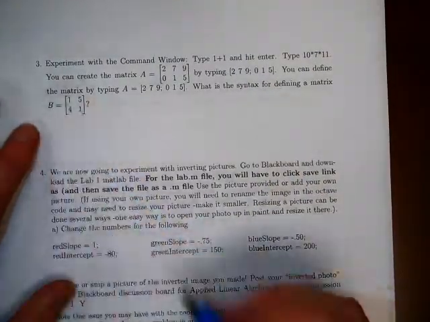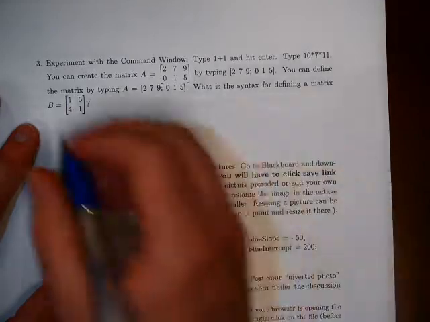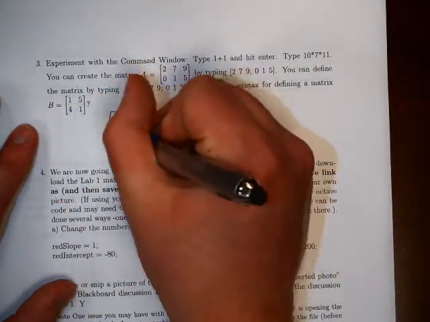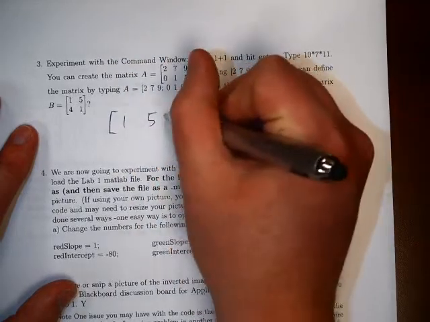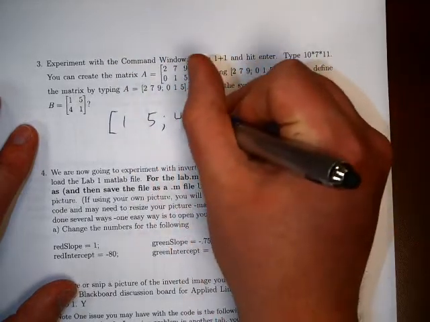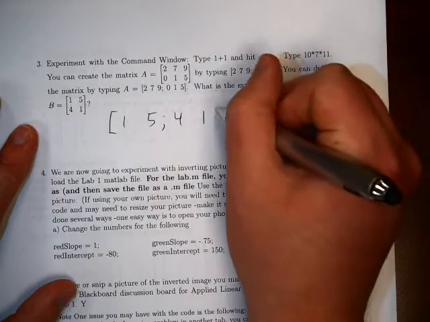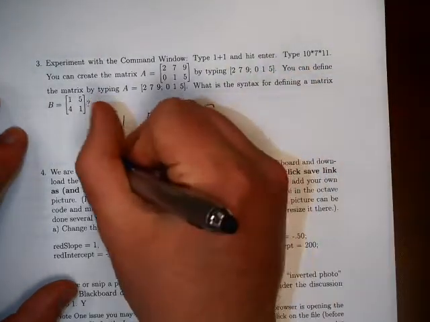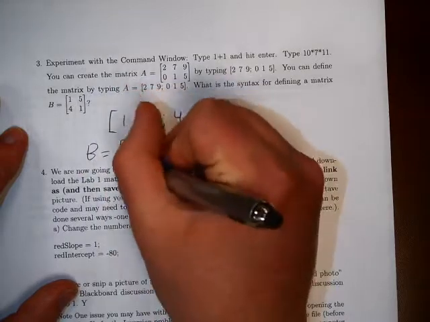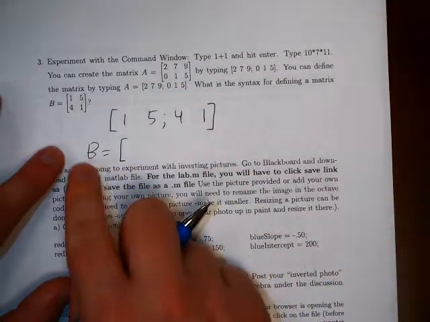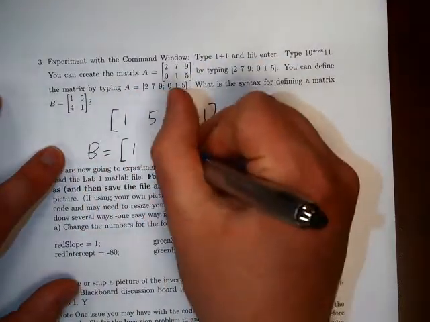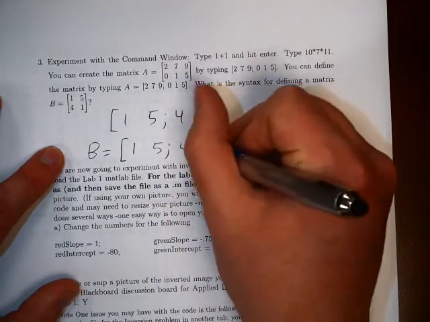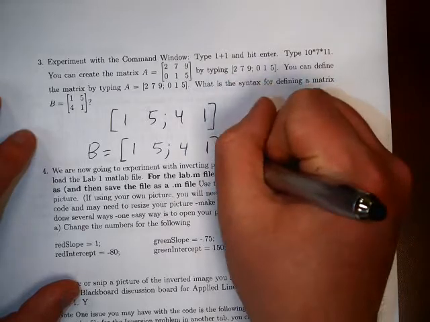If we wanted to define the matrix B, we could type 1 space 5 semicolon 4 space 1 and close the square bracket. We could even go so far as to save our matrix as B by saying B equals square bracket 1 space 5 semicolon 4 space 1 square bracket.